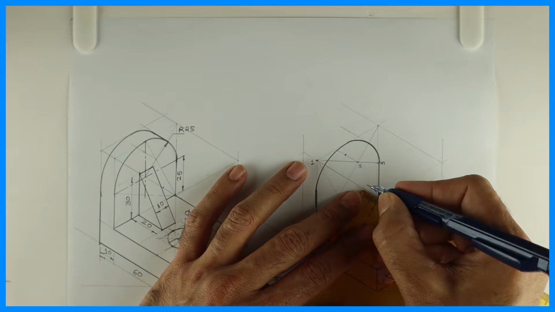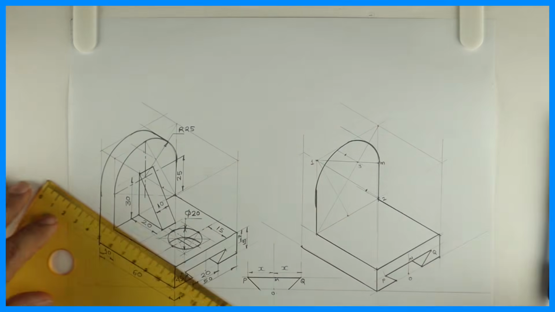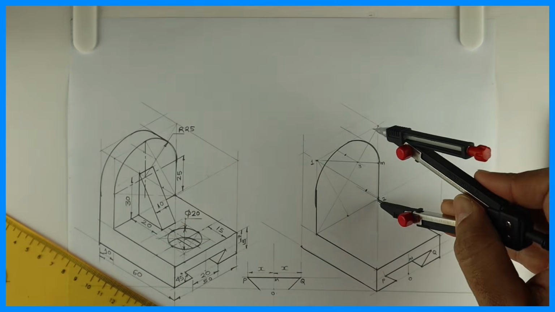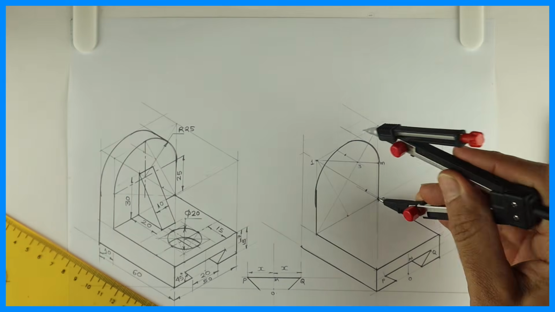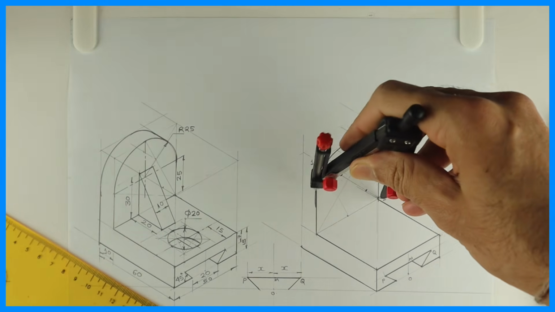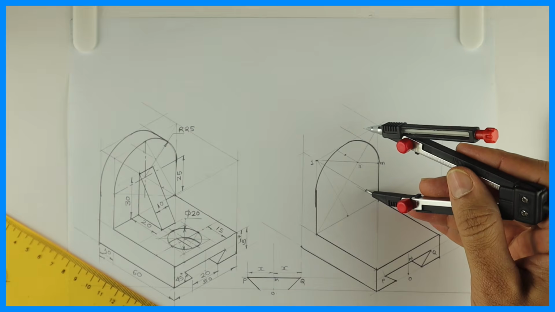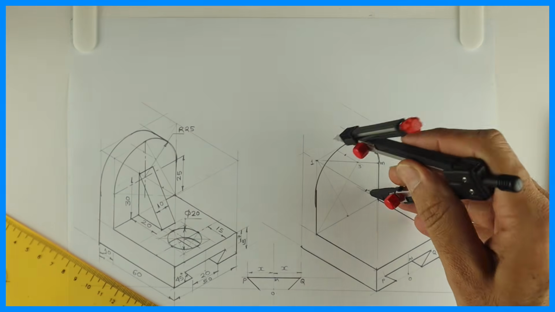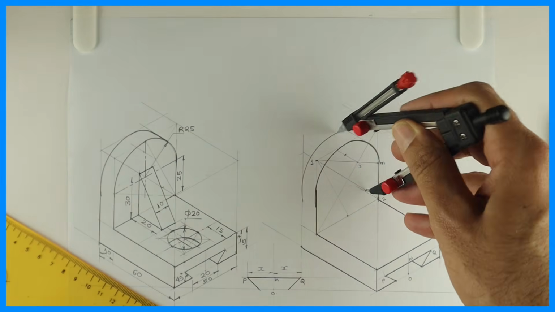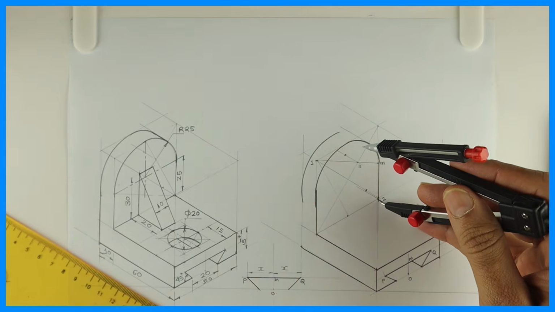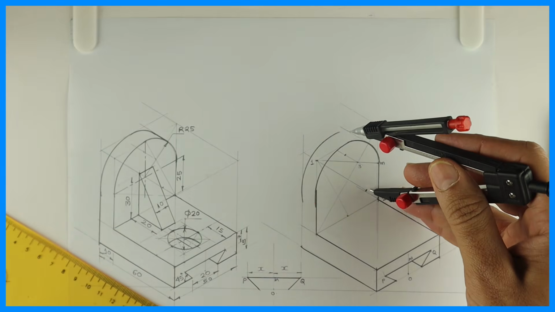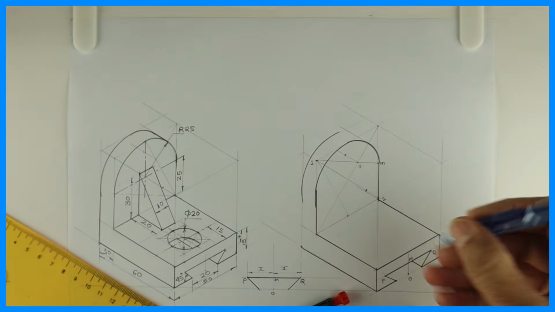See this way you'll get. You take this radius, you go behind by 10, and you draw arc. It's called copy paste method. So you take arc, you go behind, and you paste.